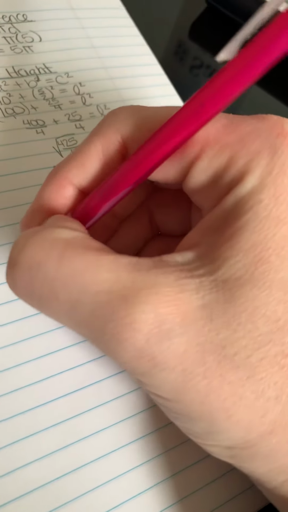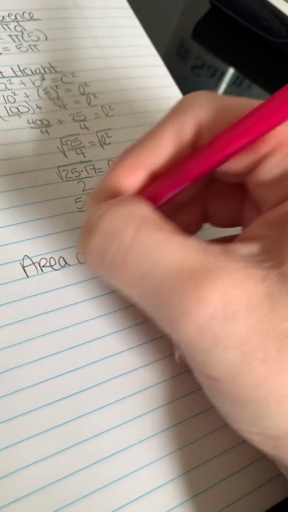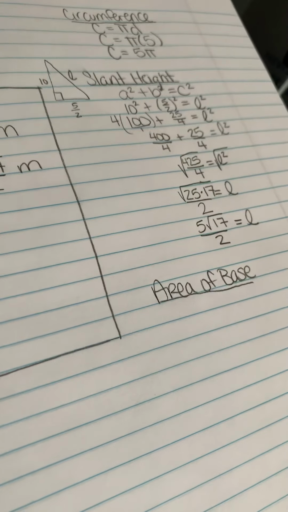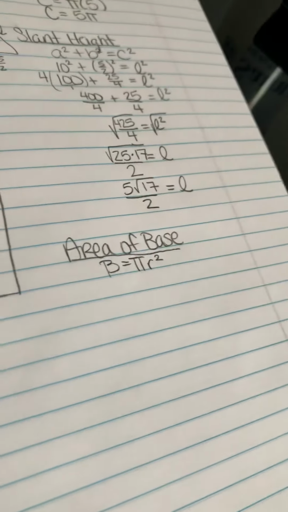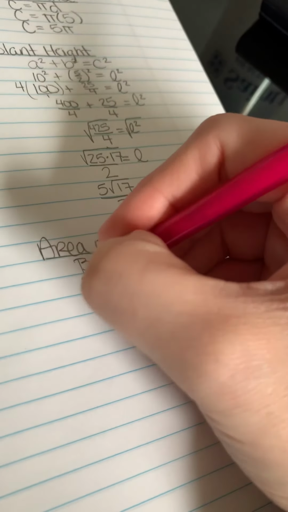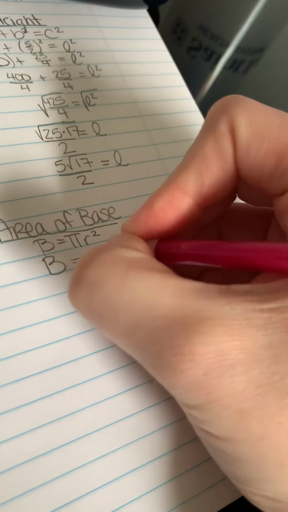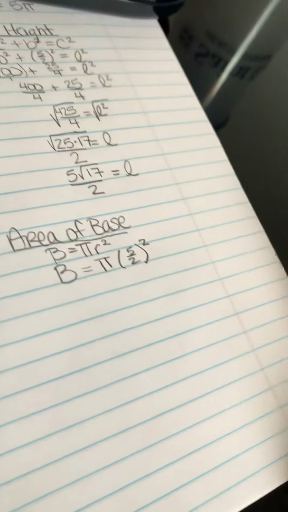Okay, let's move on to the area of the base. Now remember, area of the base in this sense is a circle, so the area of my base is going to be pi r squared. So we get pi, and my radius is 5 halves squared.